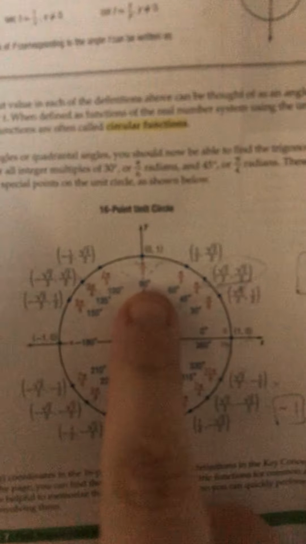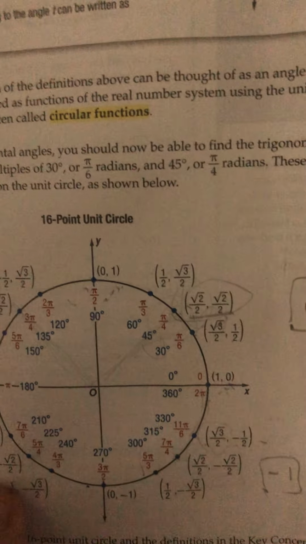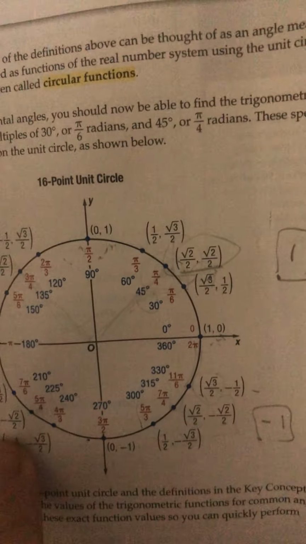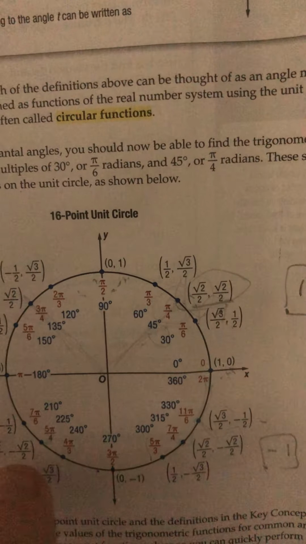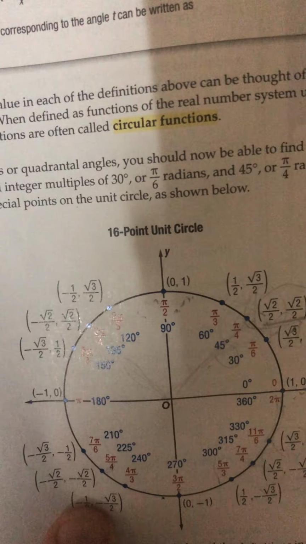Okay? And 5 pi over 4 is not here. 5 pi over 4 is here. Okay? And over here, sine theta is not equal to 1, sine theta is equal to negative root of 2 over 2. So your answer will be wrong. Then what shall I do about this theta over 2?